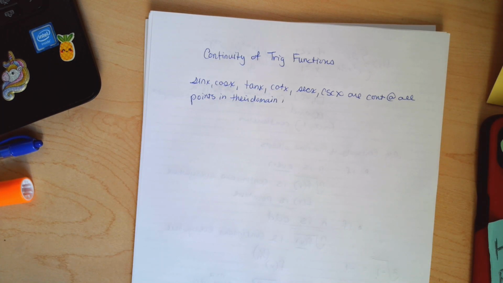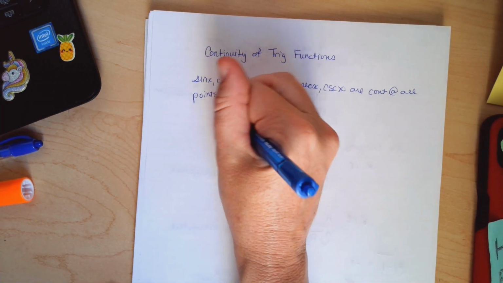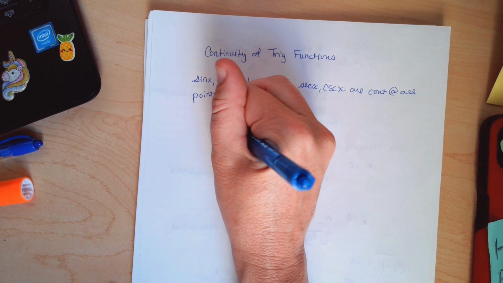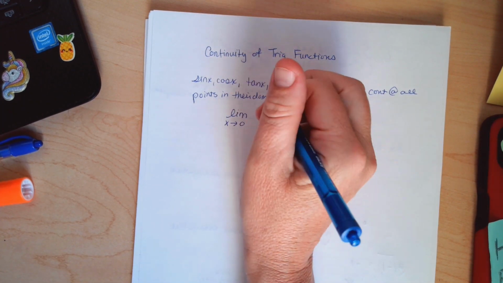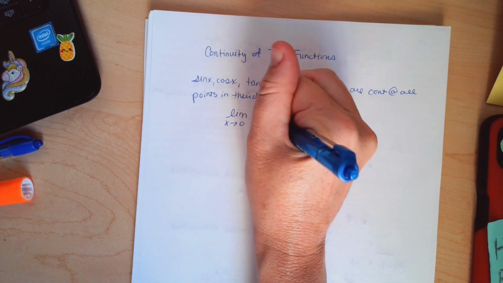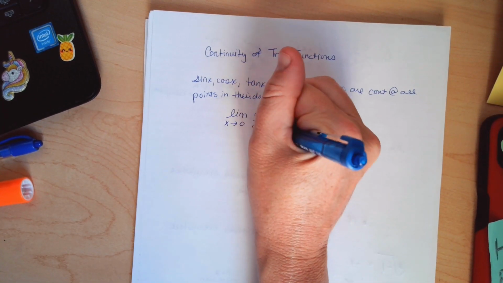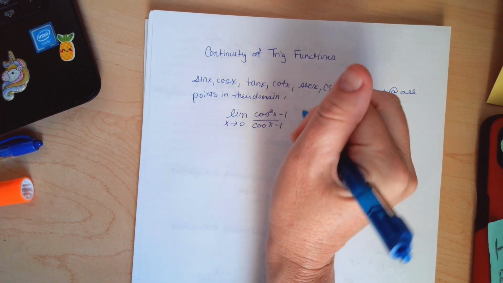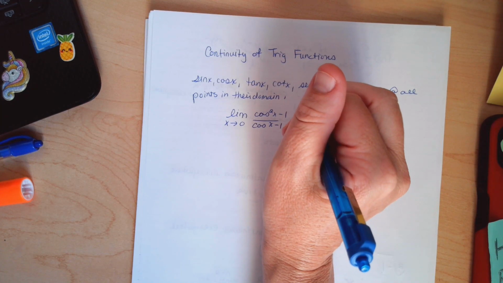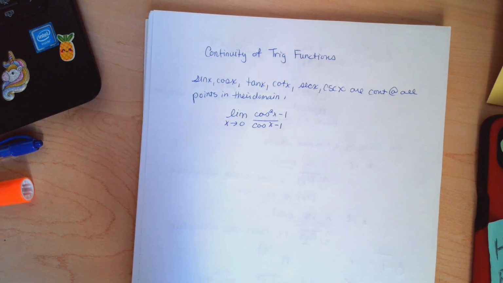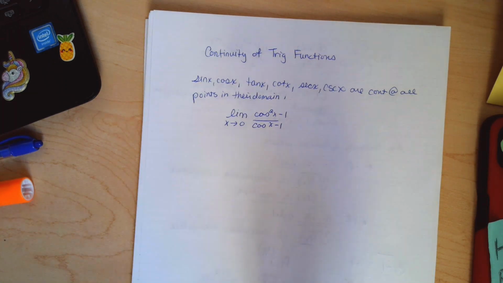Let's go ahead and look at the limit of a trig function here. The first thing I want to do is factor the top.